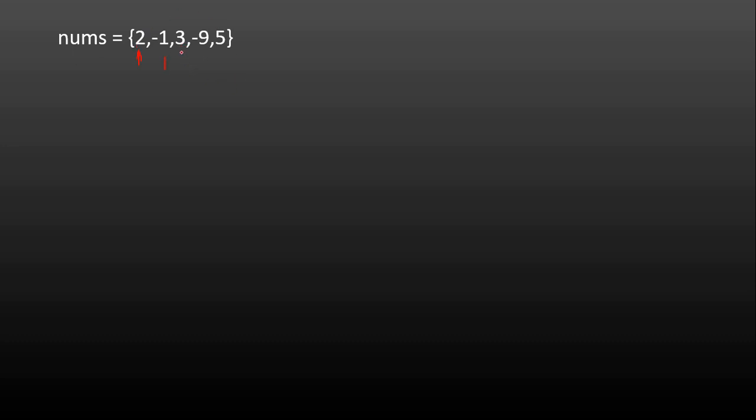Then I'll again go to the next point. I'll check including this element and adding this element to my previous maximum, what is the max value. This element is 3. If I only include this element, it will be 3 as the max value. If I add this element to my previous max, which was 1, if I add 3 to 1, it will be 4. So my max value till this point will be 4. And so on, I'll go to the next one. So you got the pattern.